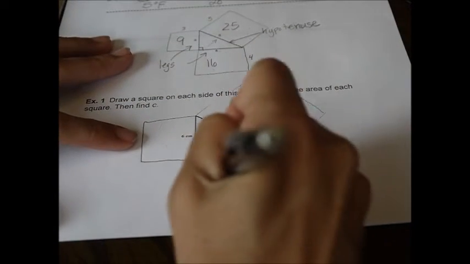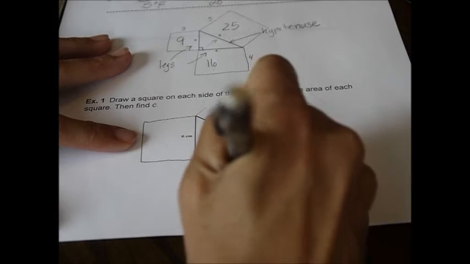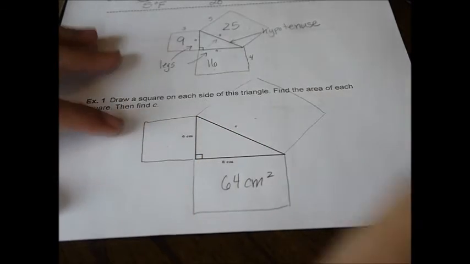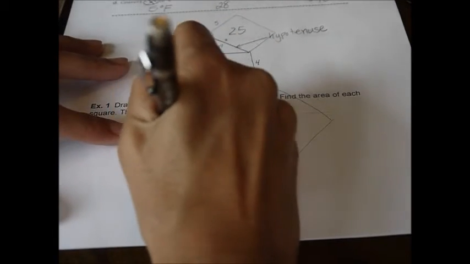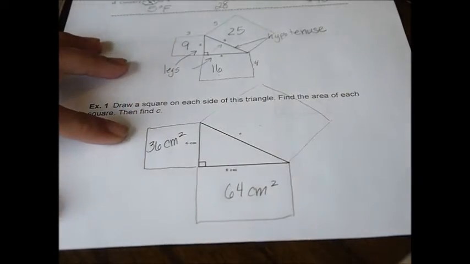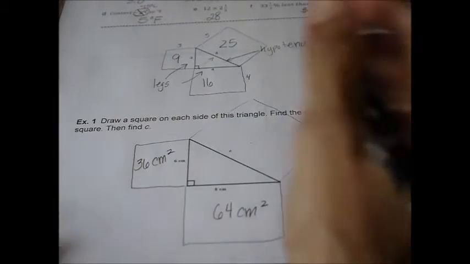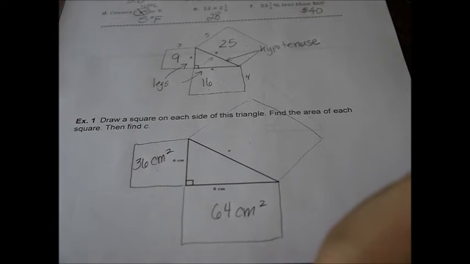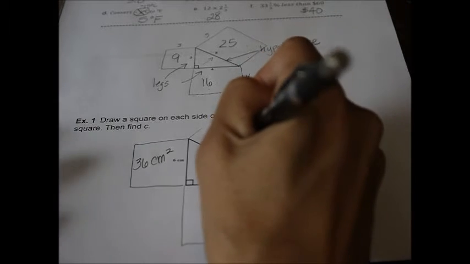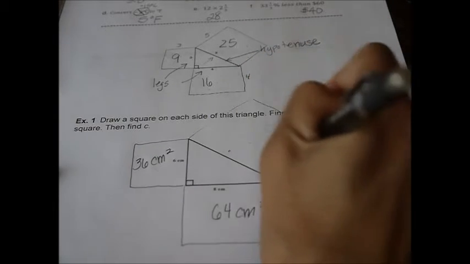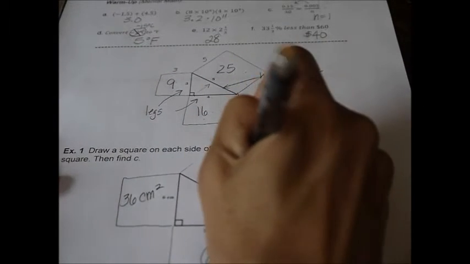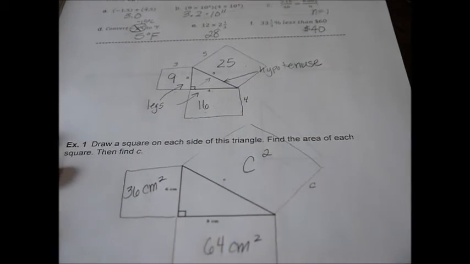The area of this 8 by 8 square is 64 centimeters squared. This one is 36 centimeters squared. Length times width, or side squared. Now, what is the area of this other one? If the side is C times C, we're just going to say the area is C squared.